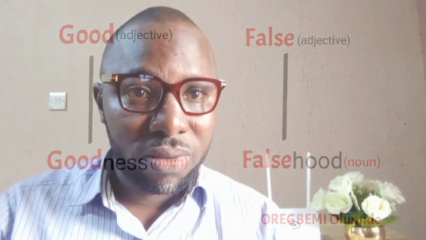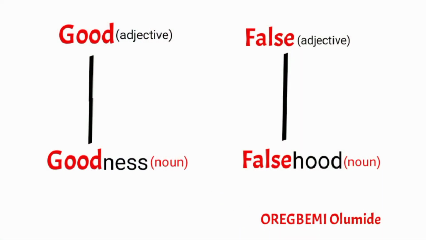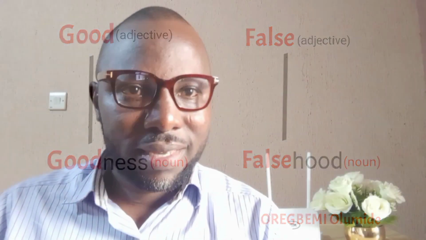Next is false. When you use the word false, false is an adjective. He is a false teacher. He is a false prophet. He is a false fortune teller.